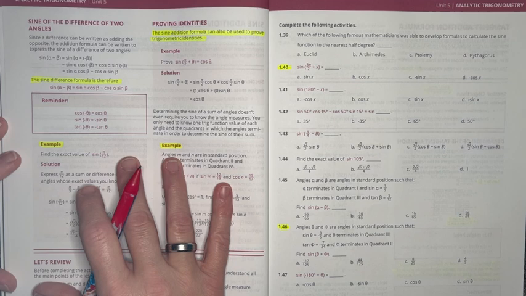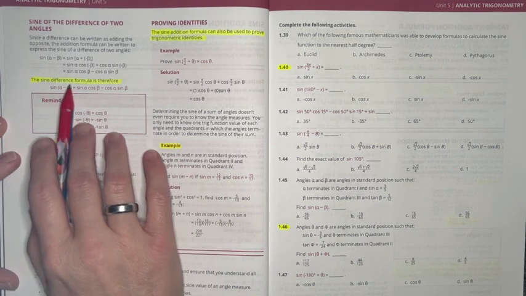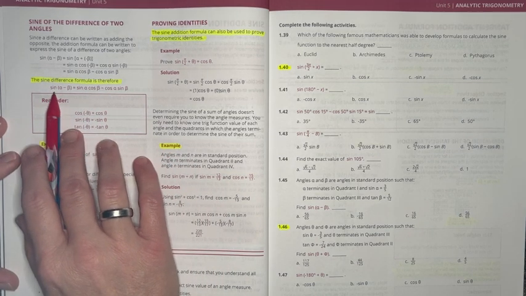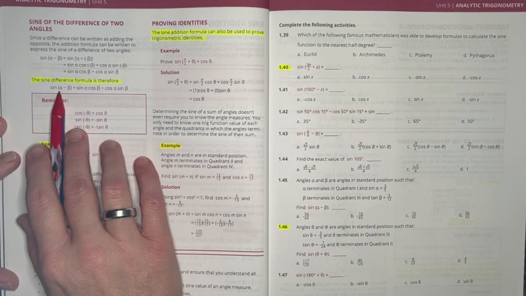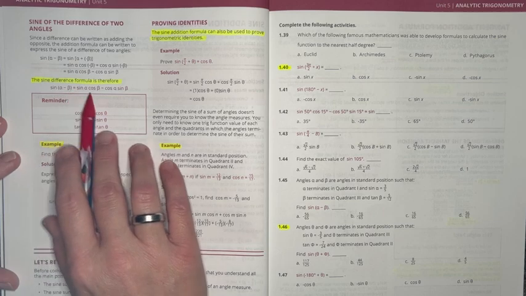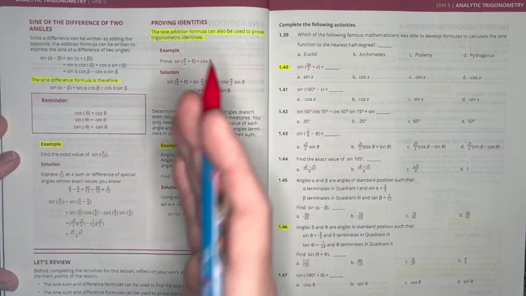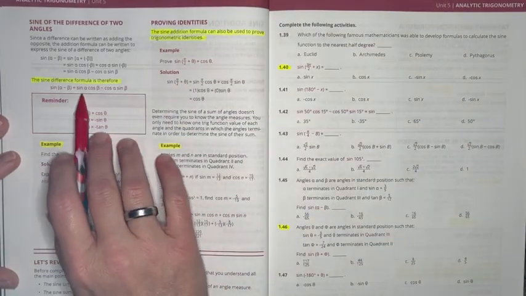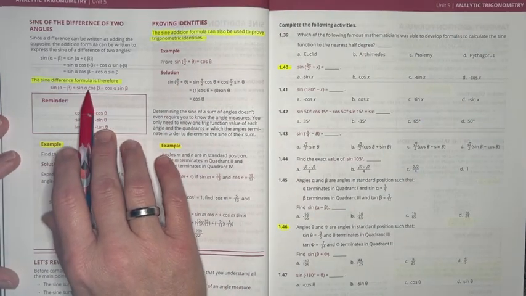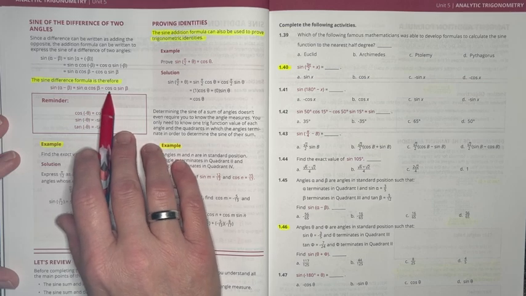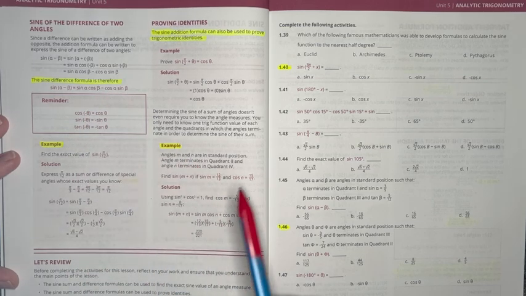Here we are on page 22, and here is the difference formula, the sine difference. So we have the sine of the quantity alpha minus beta. And this time our sines actually match. For the sine, our sines match. That's easy enough to remember, I hope. So we have the sine of alpha times the cosine beta minus the cosine alpha times the sine of beta.